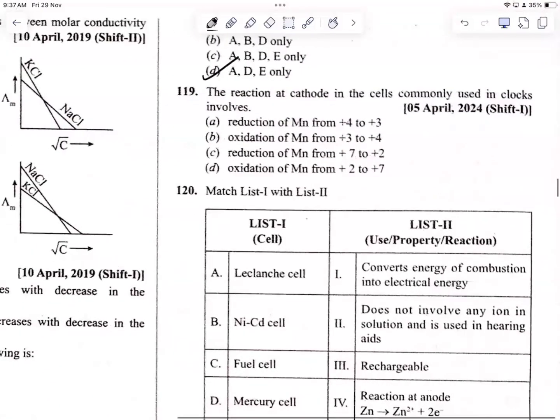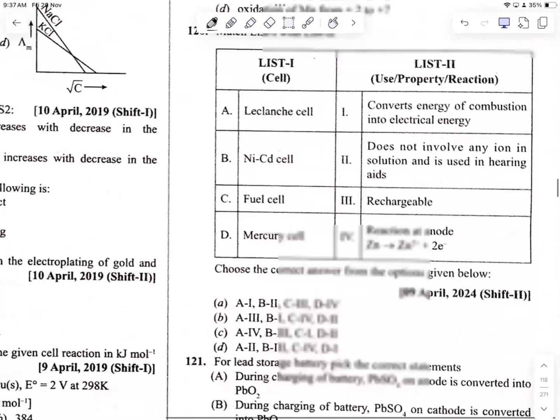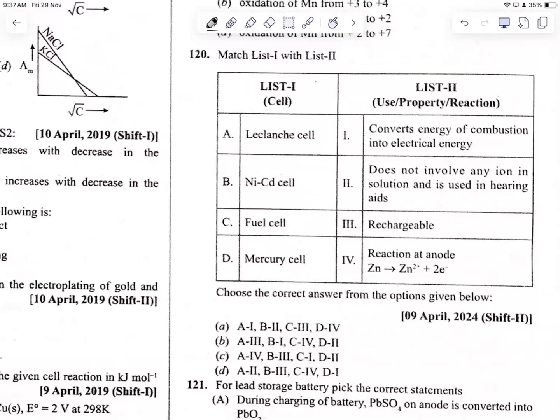Next. The reaction at cathode in the cells commonly used in clocks involves manganese changing from +4 to +3. Correct. So reduction of manganese. That is from MnO2 changing to MnOOH, right? Next. So about this question, Leclanche cell, right? Leclanche cell will have an oxidation of this one, so which is more matching with 4. Nickel cadmium cell.